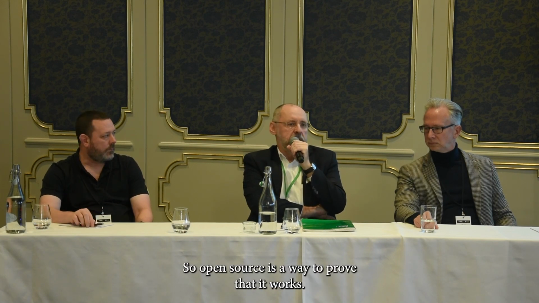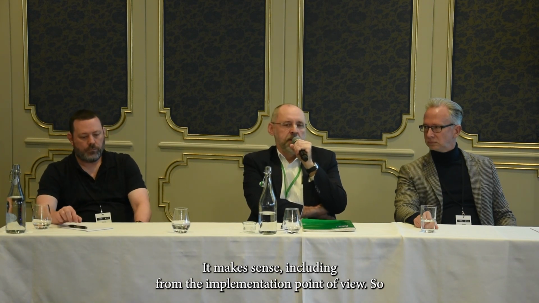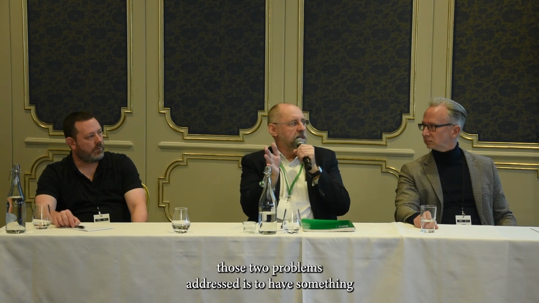So open source is a way to prove that it works, it makes sense, including from the implementation point of view. So that's really important. Another aspect is when we need to move fast, it means that the implementation must be available, ready for deployments, for yesterday. So that's another reason. So the only way to have those two problems addressed is to have something that is open source and ready for deployments. This is how I see it.